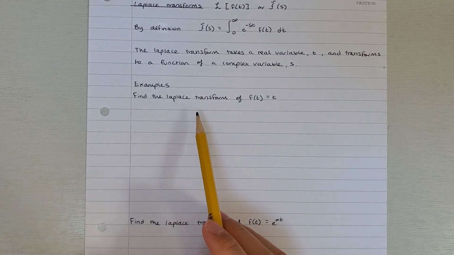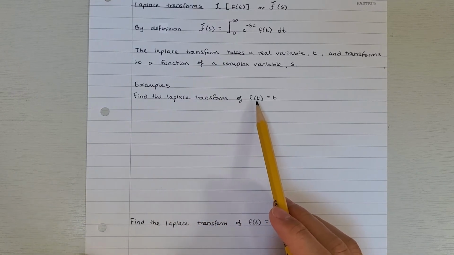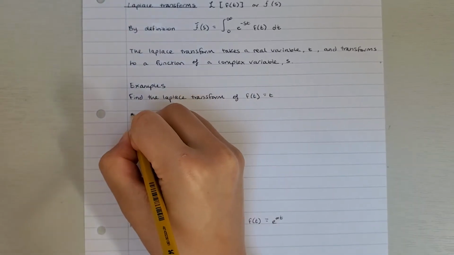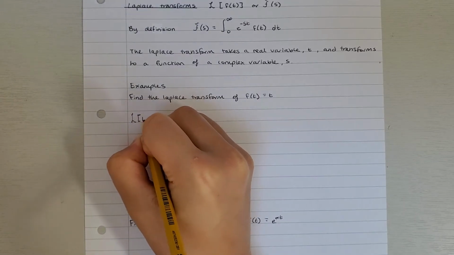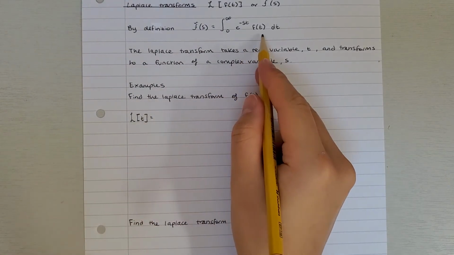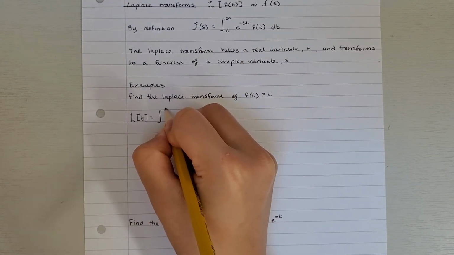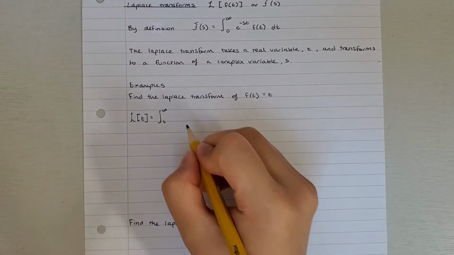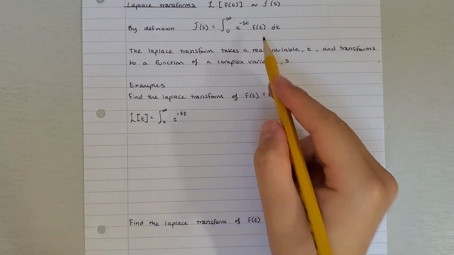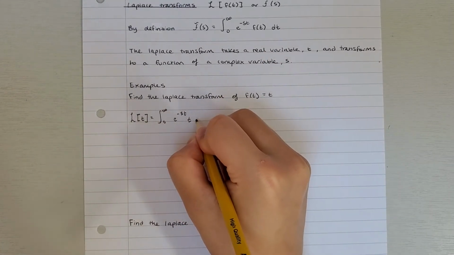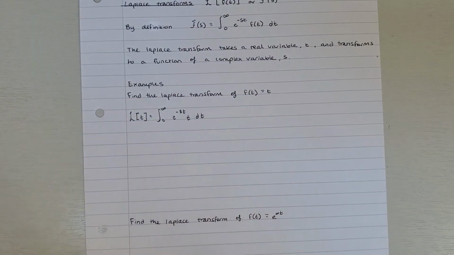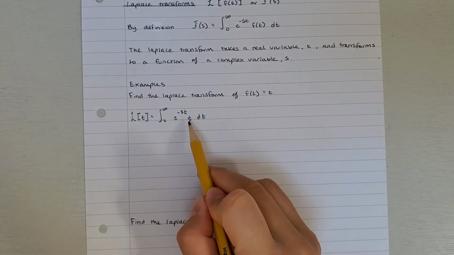According to this definition, we're going to do some examples. Find the Laplace transform of the function of t where it's just t. We're going to Laplace transform t. By definition, we have the integral from 0 to infinity of e to the power of negative st, times t, with respect to t. Now we're just going to integrate it, and this is integration by parts.